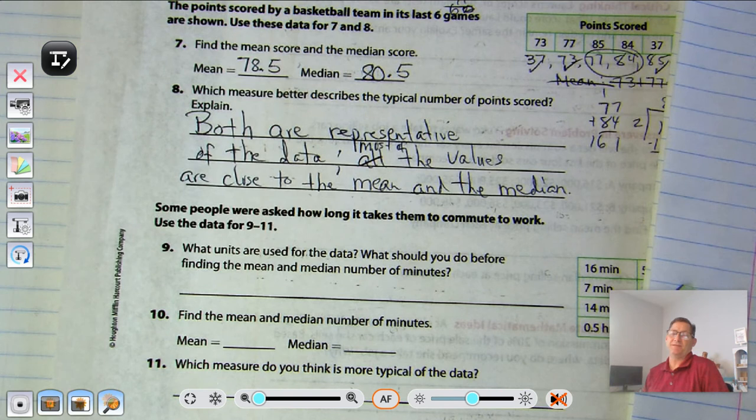So both are representative of the data. Most of the values are close to the mean and the median.